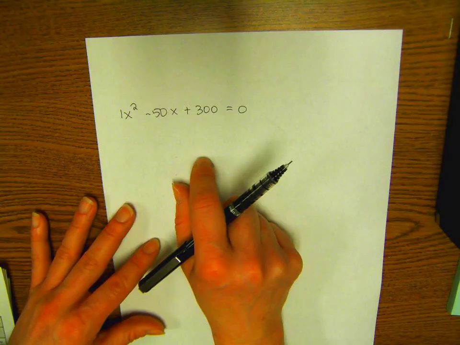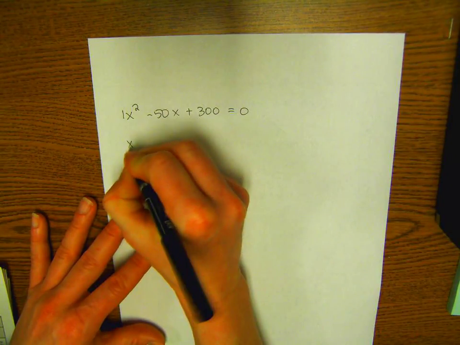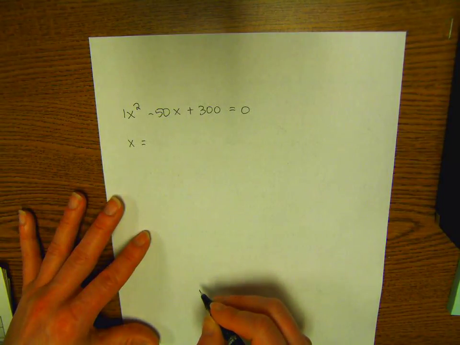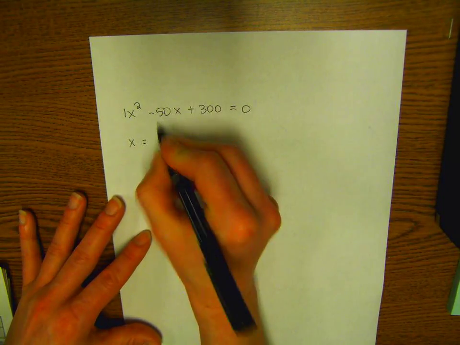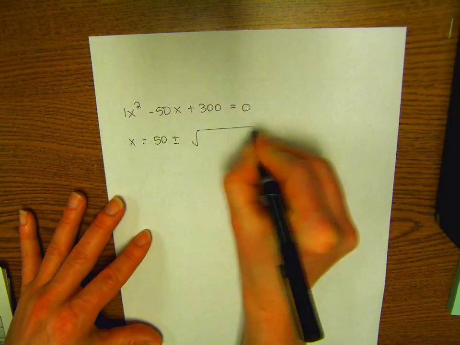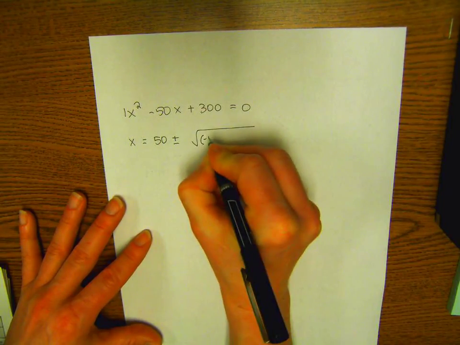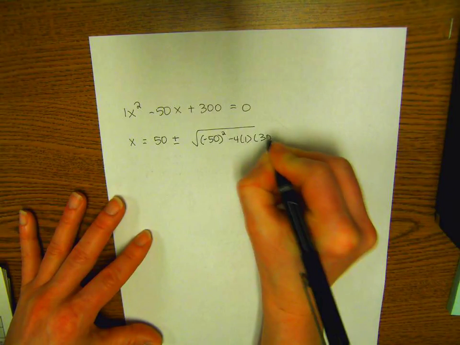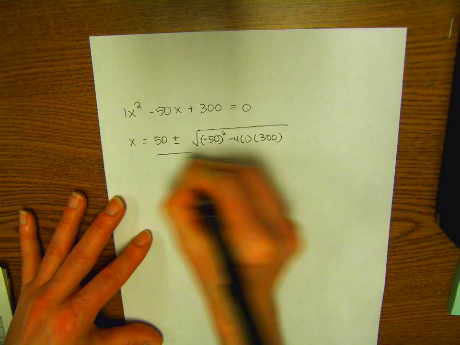You do or you don't? No, you never had the song. X equals negative b, plus or minus the square root of b squared minus 4ac, all over 2a.